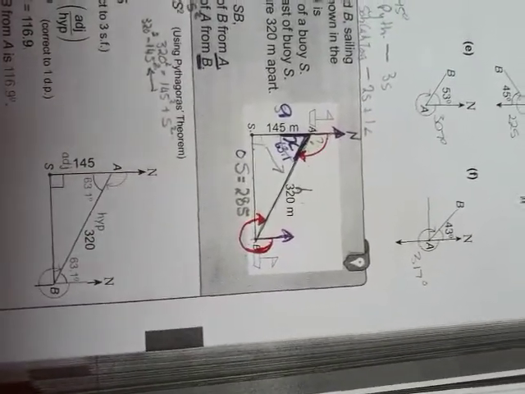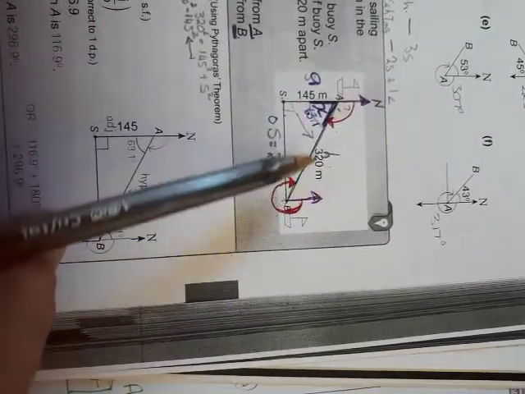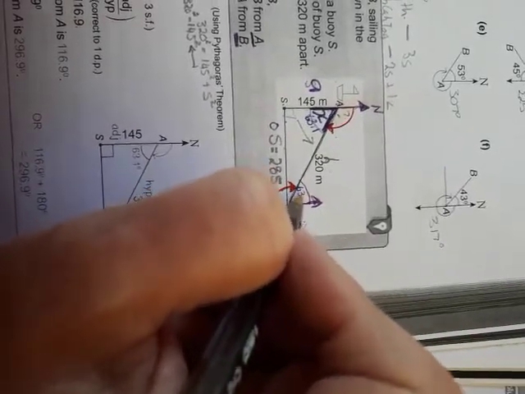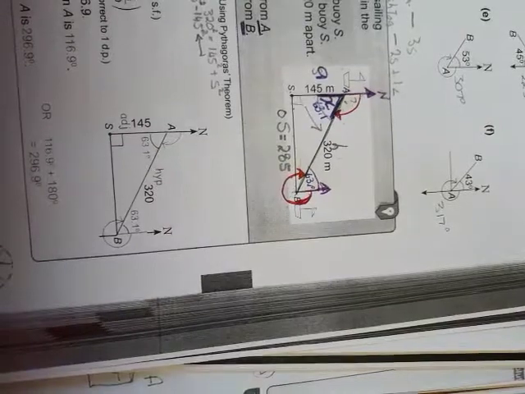Now remember we need to know our alternate angles and our co-interior angles. If this angle is 63.1, then that one is alternate, so that's also 63.1 degrees.